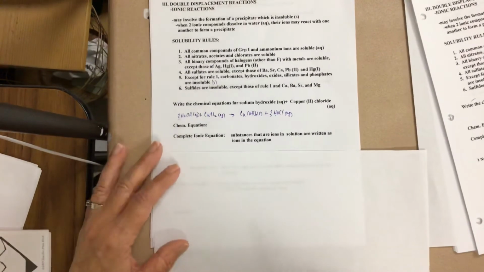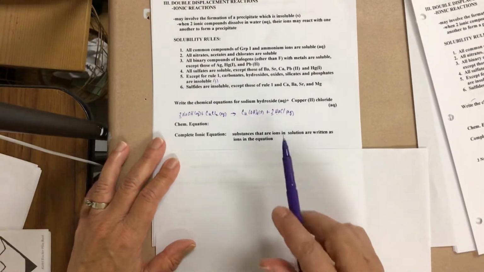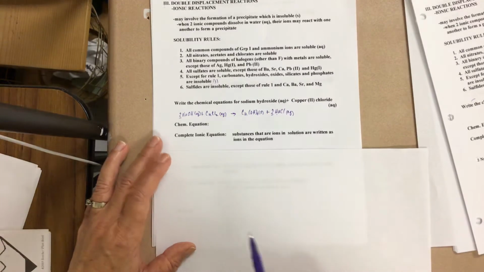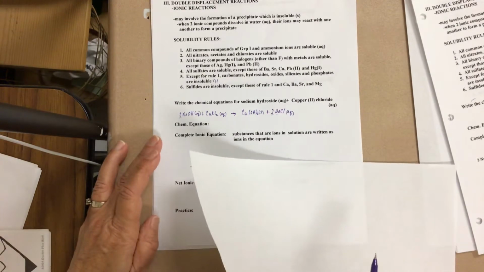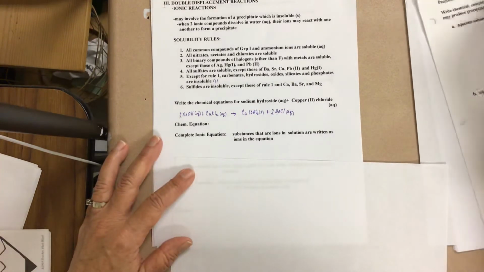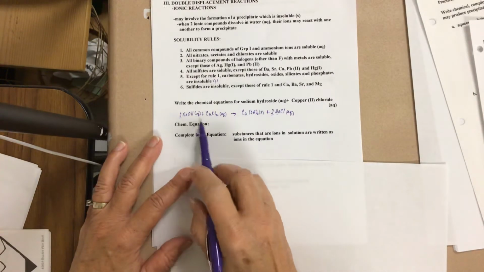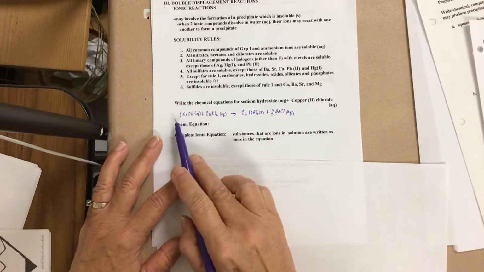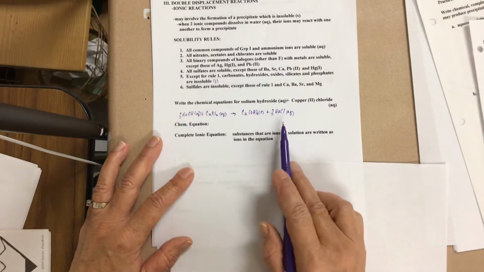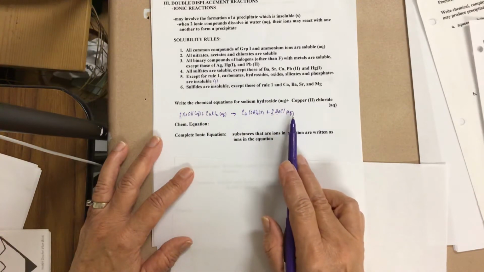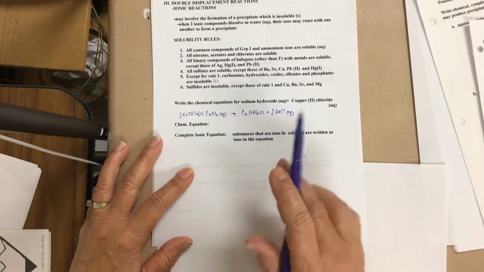So next you'll do your complete ionic equation. So substances that are ions in solution are written as ions in the equation. Okay, so we're simply going to take everybody that has AQ behind them. We're going to break them up into their ions, the correct number and the correct charge. And then on the product side, if it's AQ, you'll break it up into ions. If it's an S, you will not.